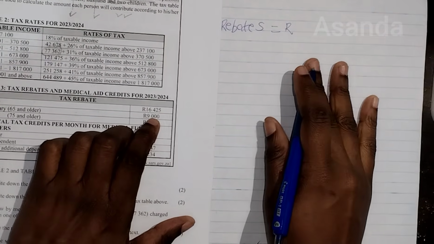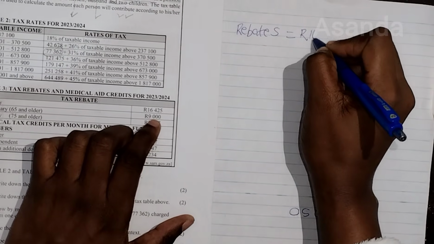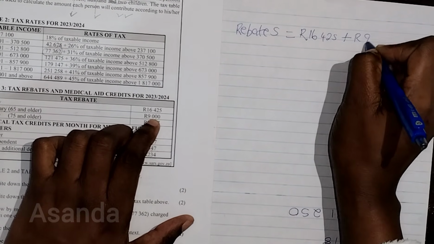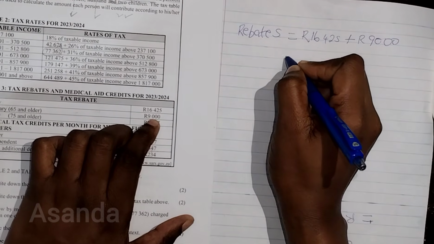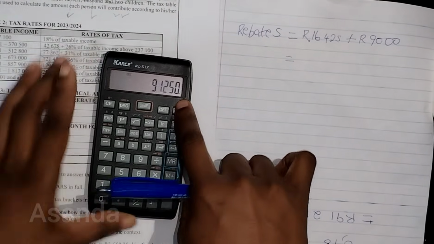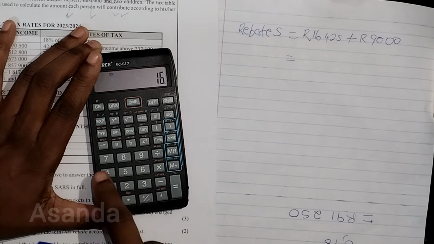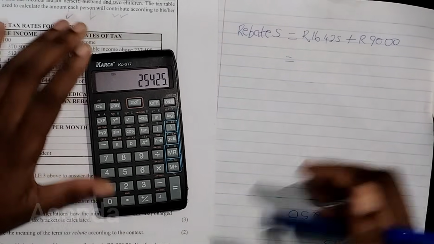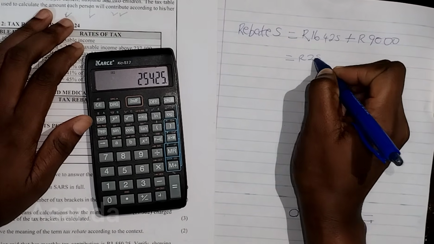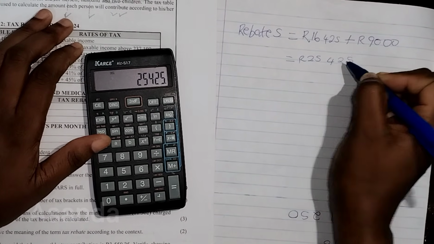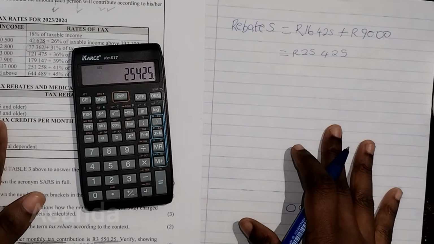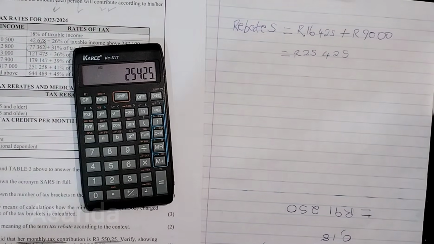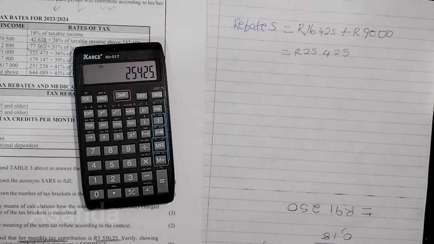The rebates for this person will be 16,425 plus 9,000, and that'll give us 25,425. These are the rebates that a person from 65 to under 75 will receive.